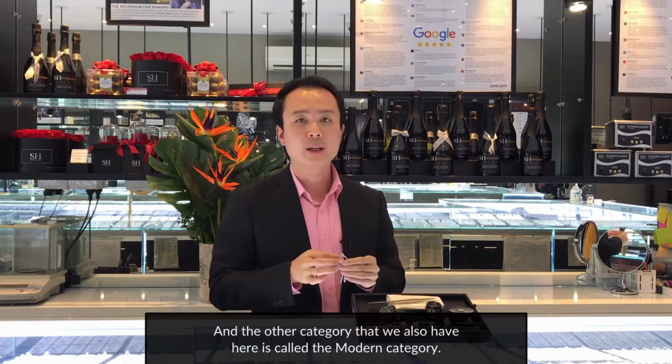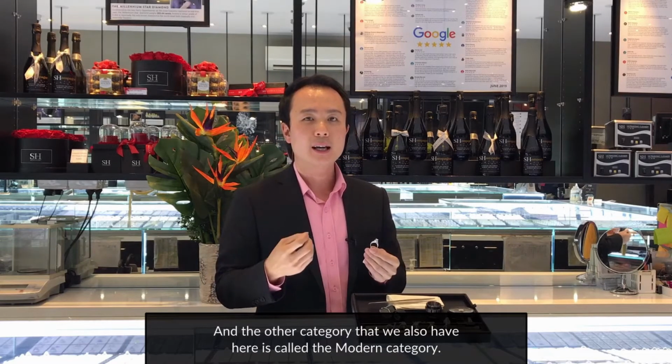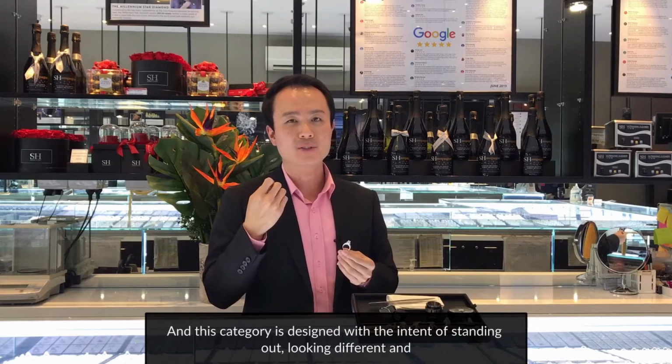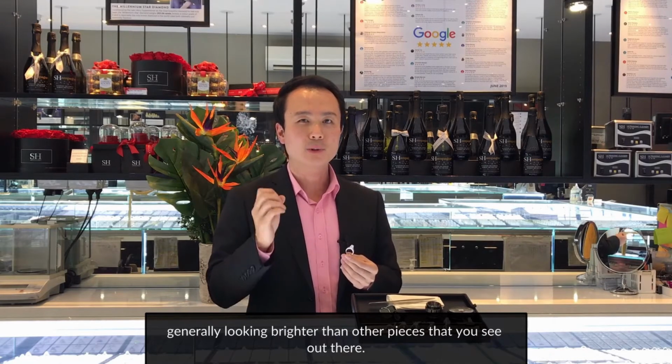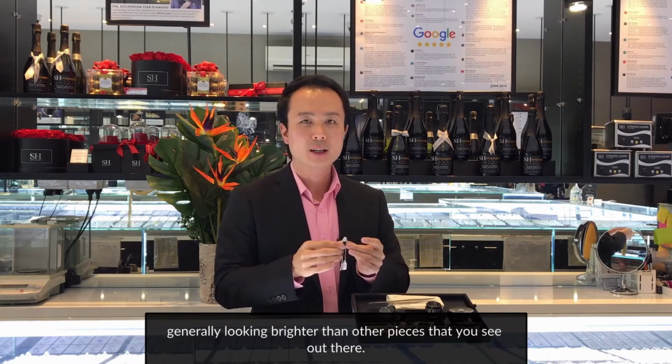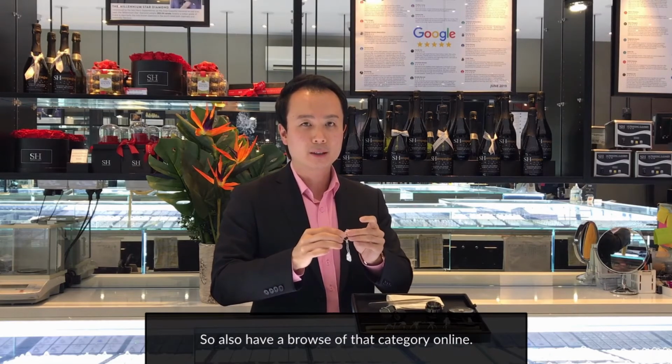And the other category that we also have here is called the modern category, and this category is designed with the intent of standing out, looking different, and generally looking brighter than other pieces that you see out there. So also have a browse of that category online.